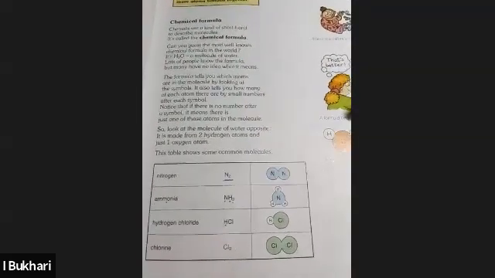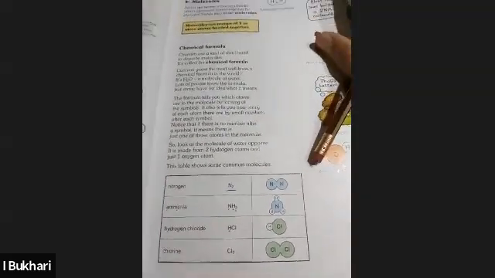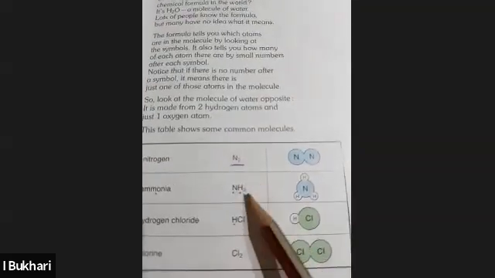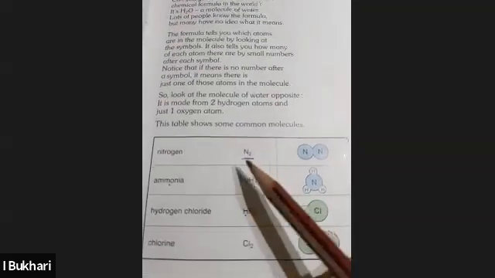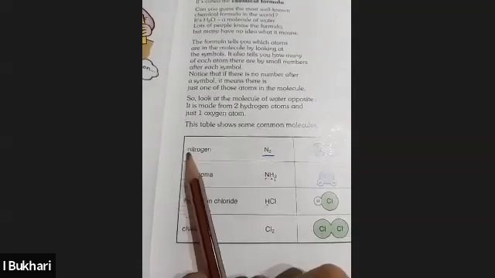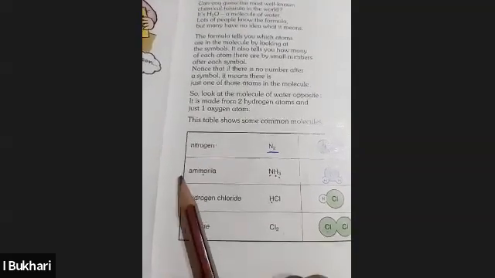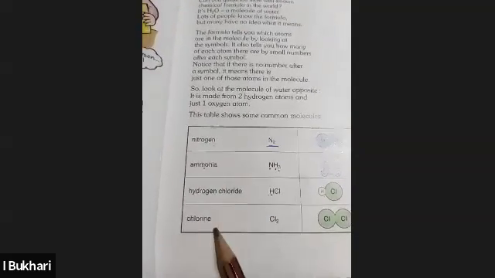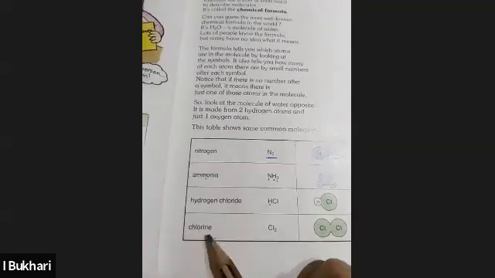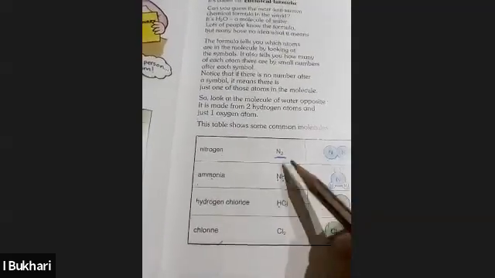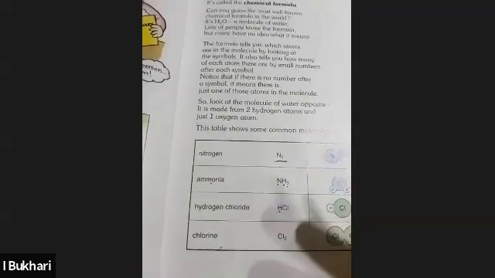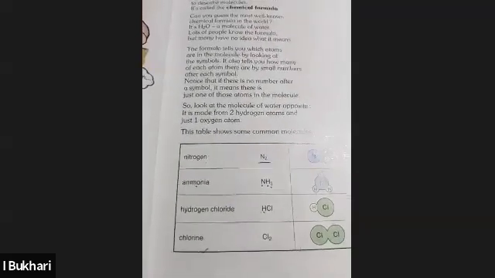Okay, now, what is a formula? You know, these are formulae. We cannot write the whole name of the chemical all the time because then it would be tedious and time consuming. So yeah, we use symbols, we use formulae. So what is a formula in chemistry? Can anybody define formula?